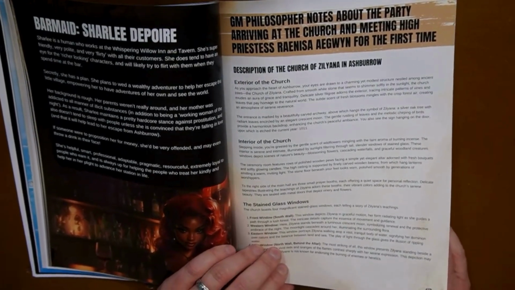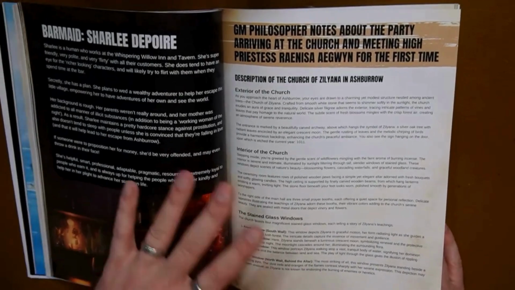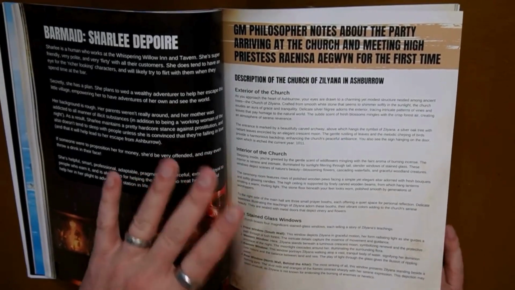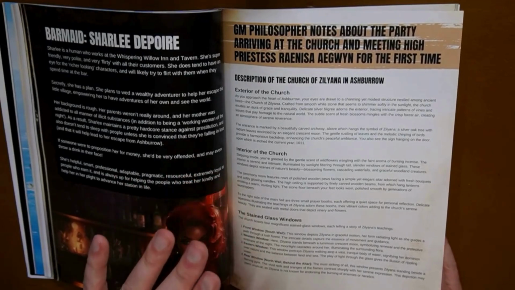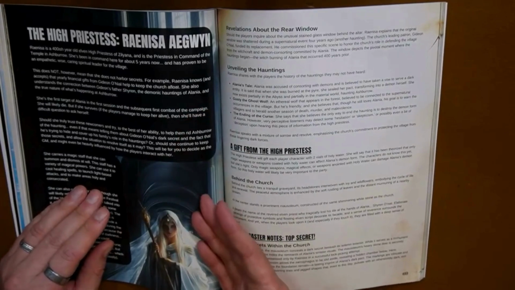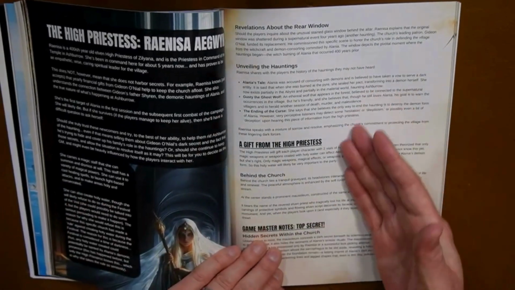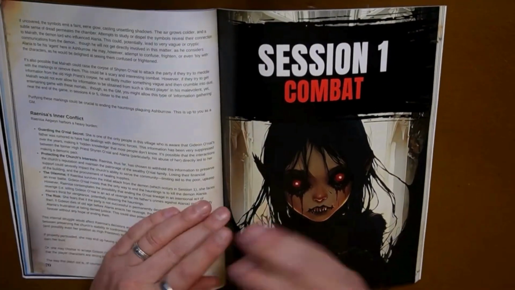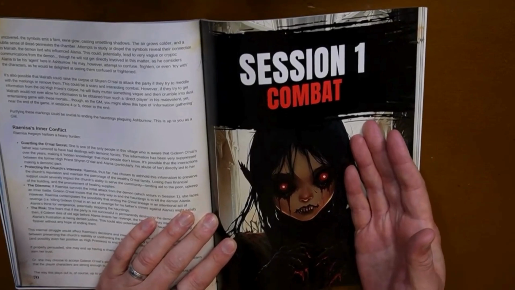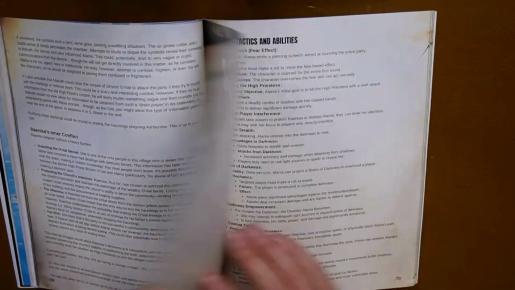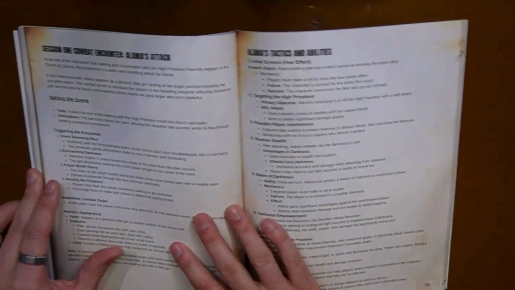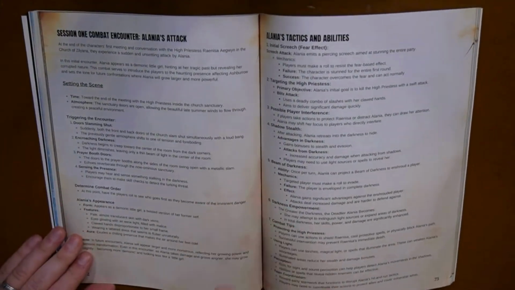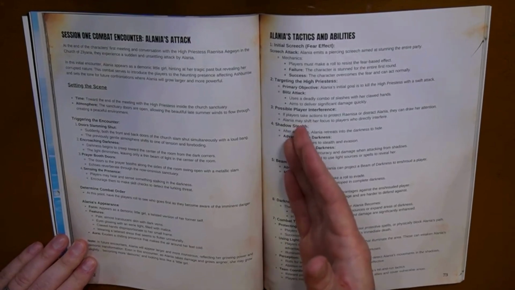This video isn't necessarily about this story, but I'm showing you how I structure the story to inform running a campaign. We have the high priestess information, and then we have information about that encounter. And then we have the combat. So I have a whole section here where I talk about combat. And basically, this is where I put the tactics and abilities that the bad guy is going to use, or in this case, the bad girl, the demon girl, Alania.